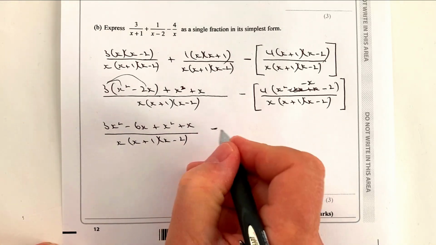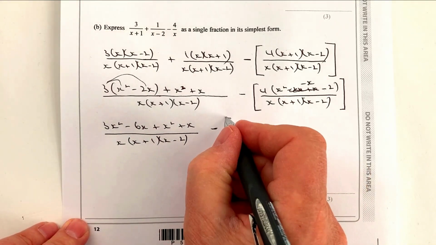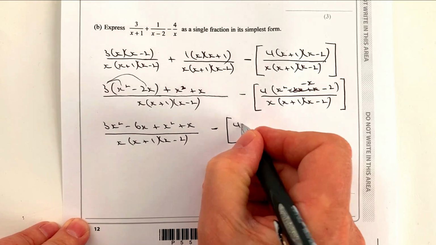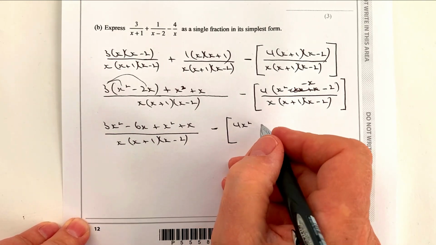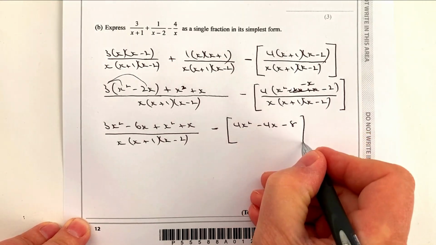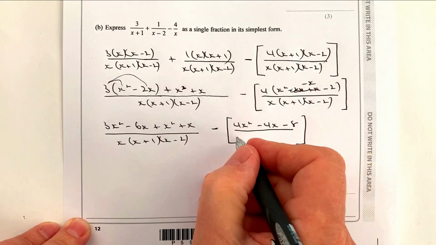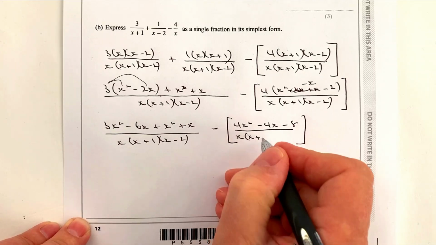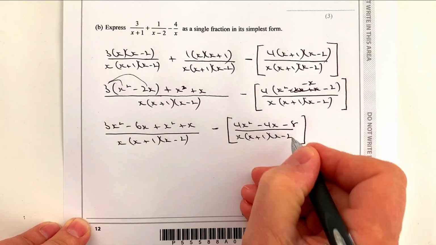And this one then, square brackets, is going to be 4x squared minus 4x minus 8, and again, all divided by x times x plus 1 times x minus 2.